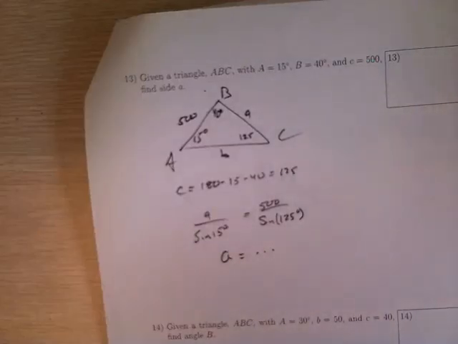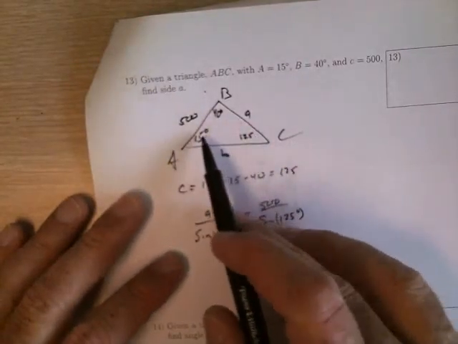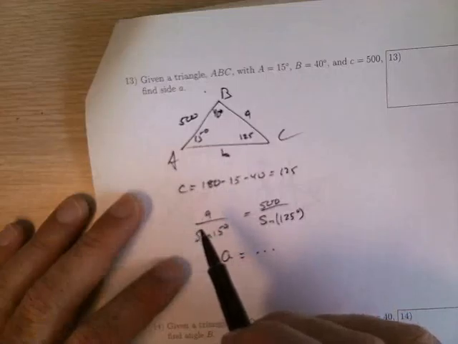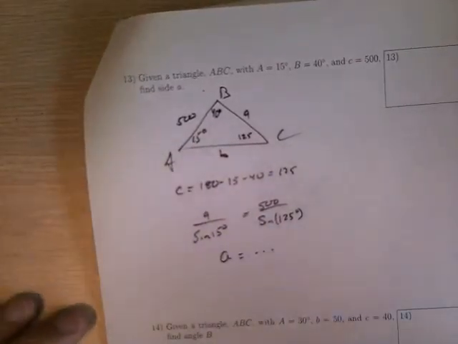There were some people that tried to do this like a right angle, like there's a right triangle in here or somewhere, but it's not. There's no 90-degree angles. So you've got to use law of sines.